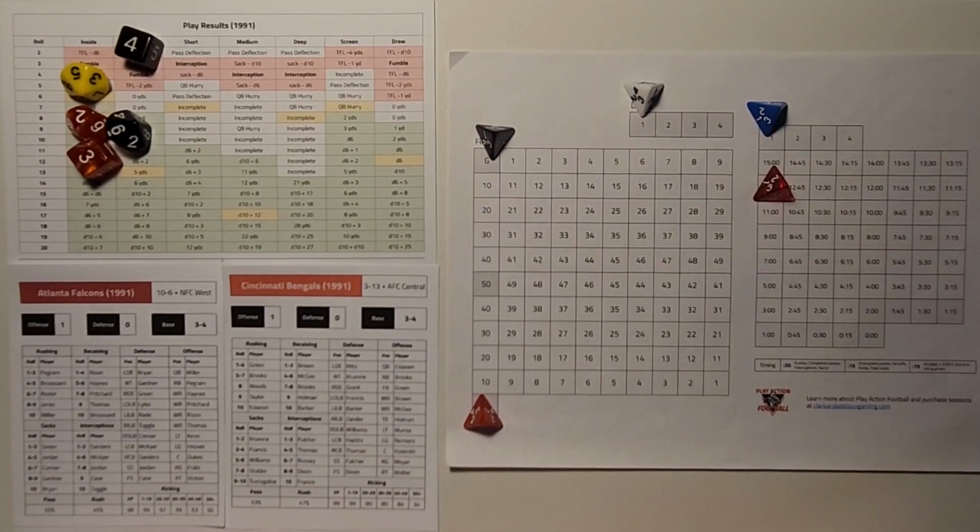We are going to play a game between the 1991 Falcons and the 91 Cincinnati Bengals. We're using the just now released 1991 season, so you can go to clarkandaddisongaming.com and pick up the 1991 season. So it's ready to go.